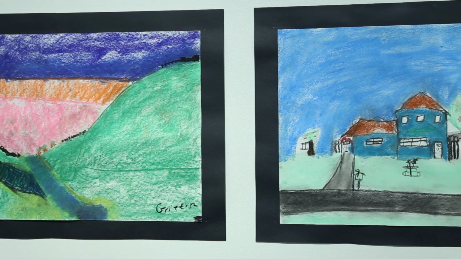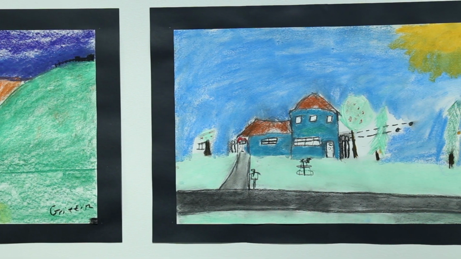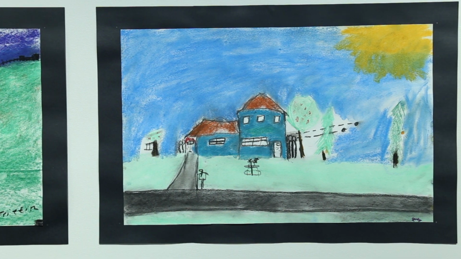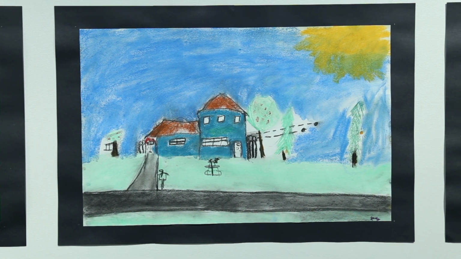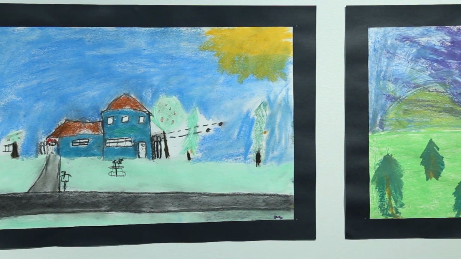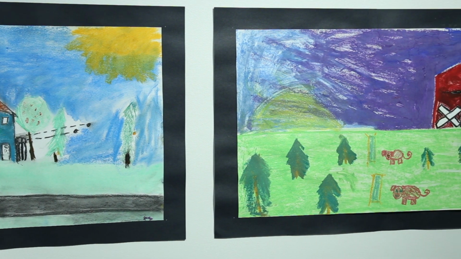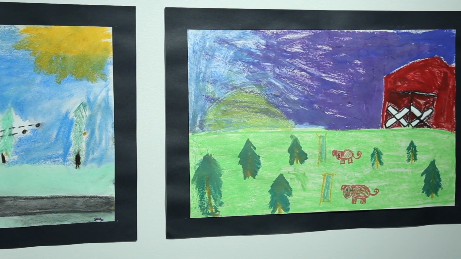Students used chalk pastels to define a foreground, horizon line, and background. After applying the chalk pastel, they painted over it with water to soften and blend the color. Students were encouraged to show depth in their scenes by using size to show distance.